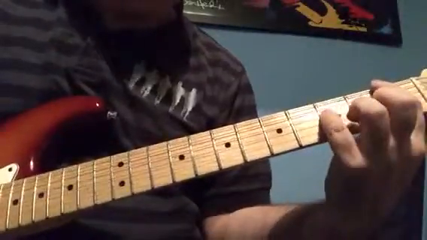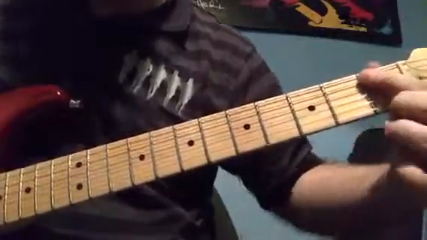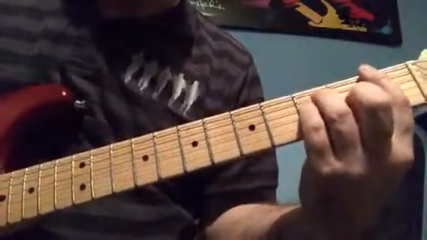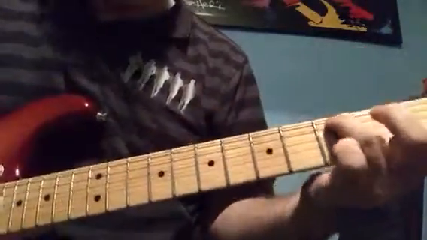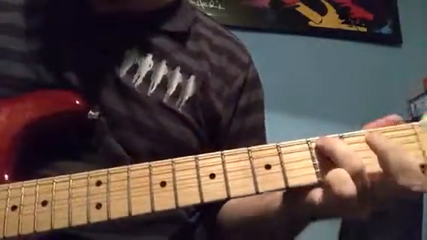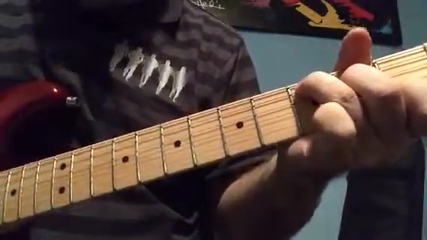For F, octave there, also full chord. And finally C, the octave is there, and a full chord.